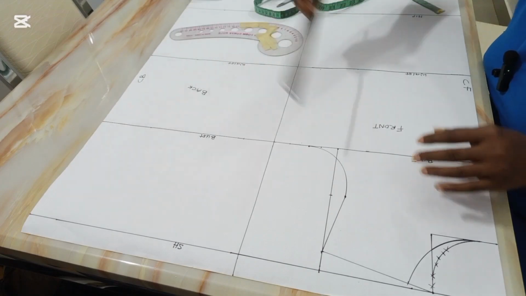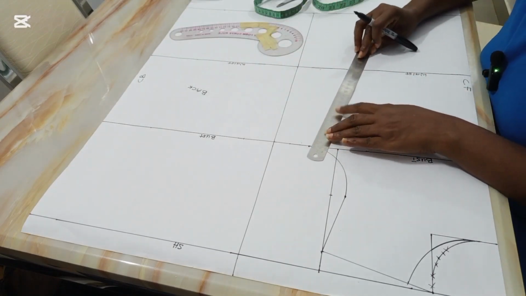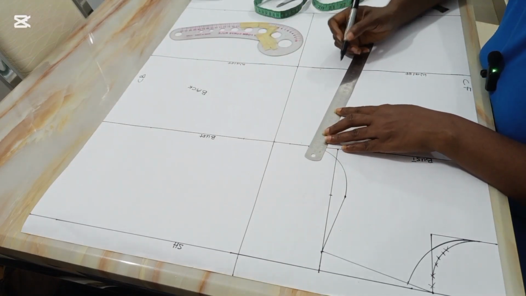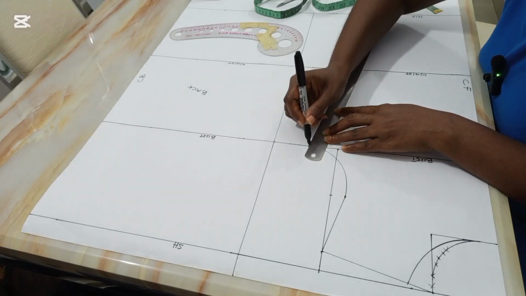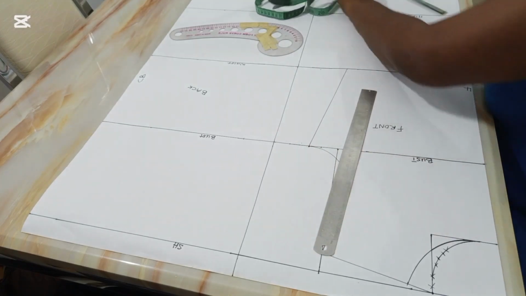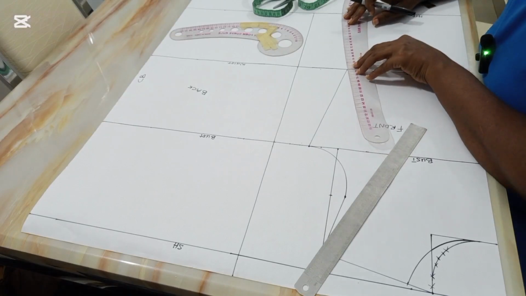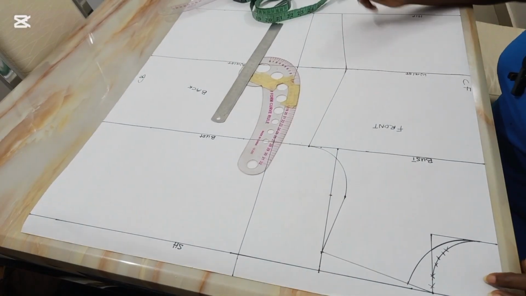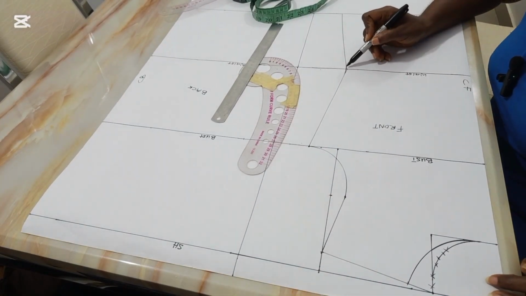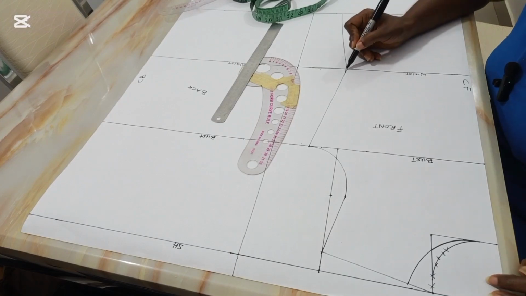Then I'll go ahead and connect all dots. I'll use my hip curve. So I went ahead to blend this waistline so that it won't be sharp.